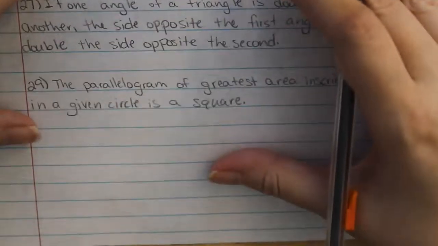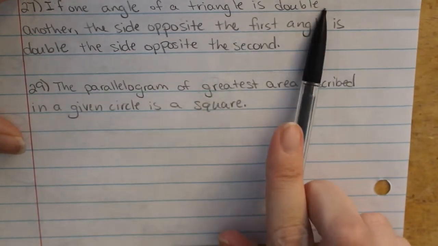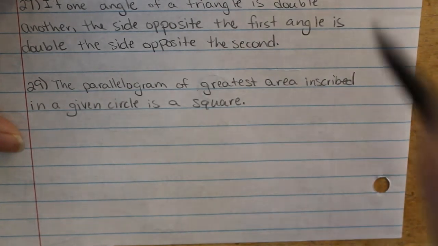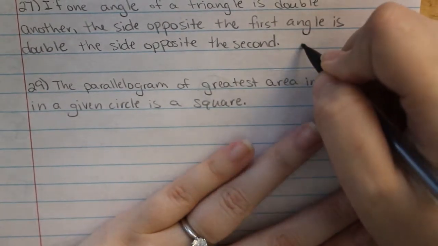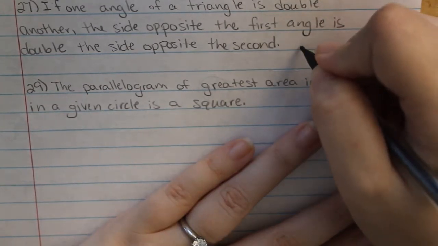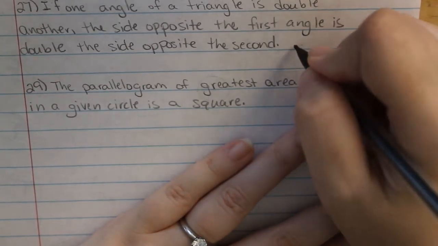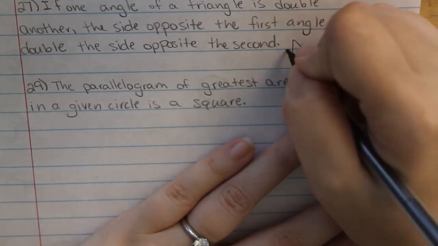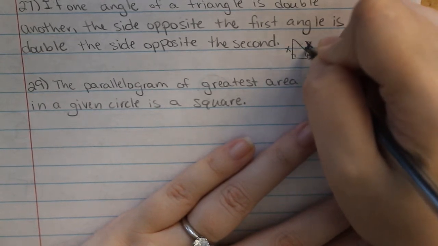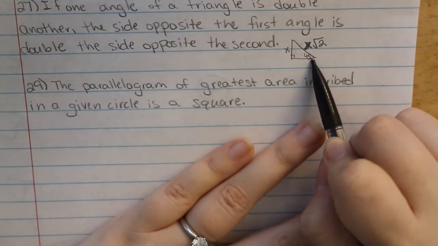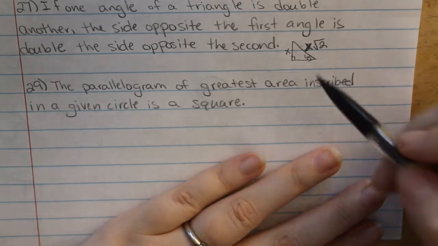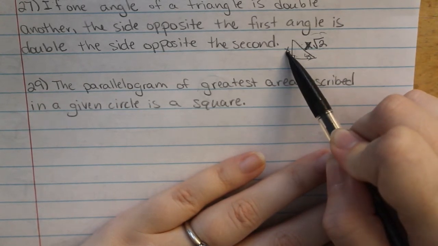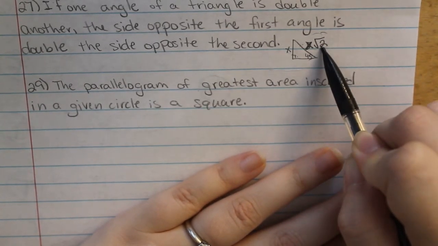Okay, if one angle of a triangle is double the other, the side opposite the first angle is double the side opposite the second angle. Easiest way I can think of is to, well, let's look at our special right triangles here. Okay, so I've got 45, 45, 90. This is x, this is x square root 2. So this one right here, I can stop after this one. I'm gonna do the other one just to show you, but 45 is half of 90, which means that my hypotenuse should be double the length of my leg. However, it's not. It's times the square root of 2.